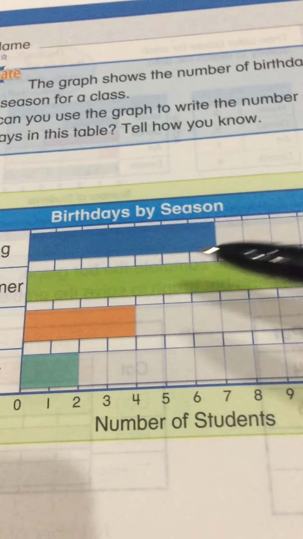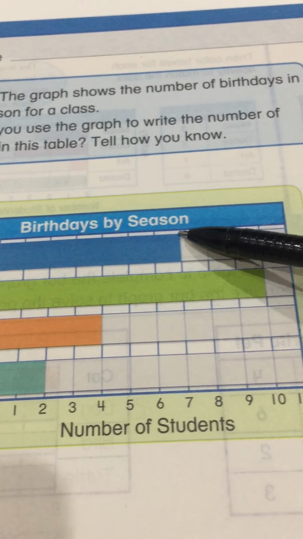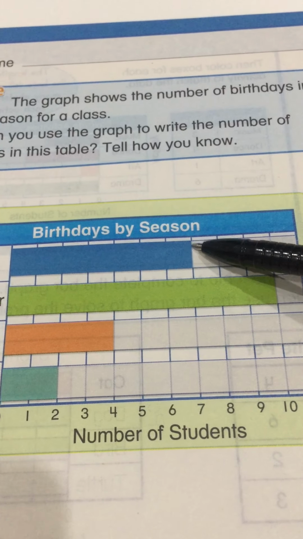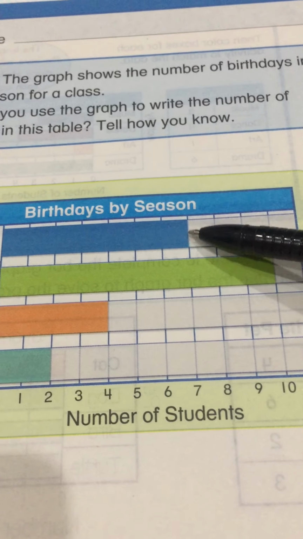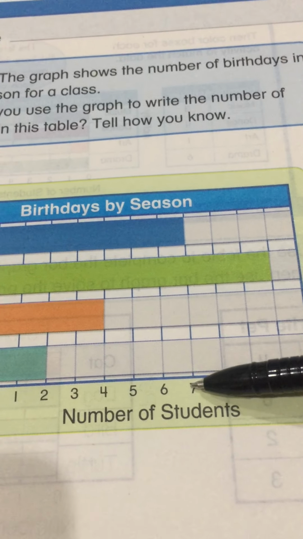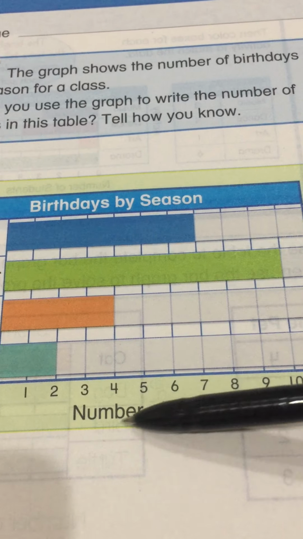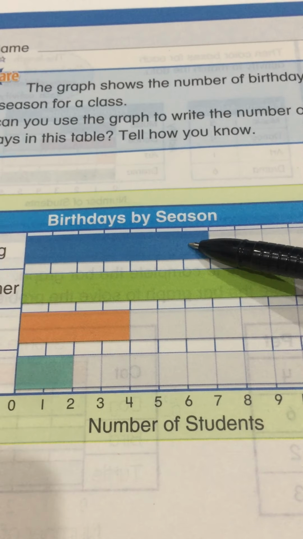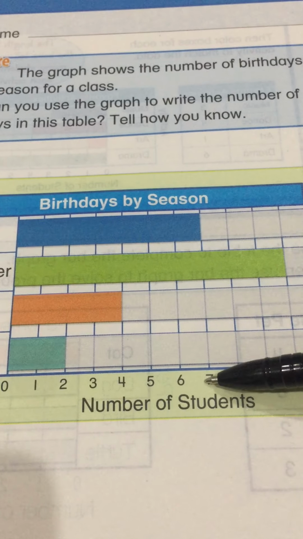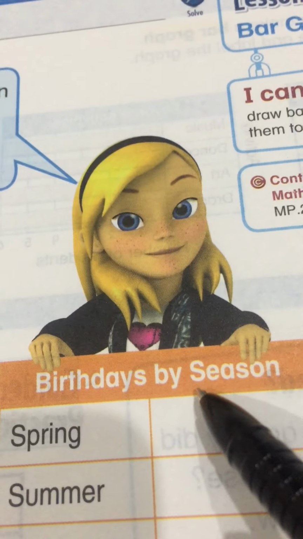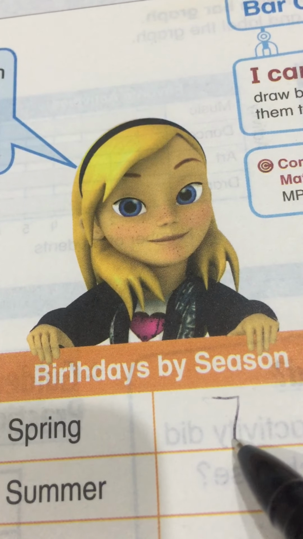So we will see where our bar is ending. We will go down and find the number. So this blue ends at 7. That means the number of students having a birthday in the spring is 7 students. Let's go write it down. So 7 students have a birthday in spring.